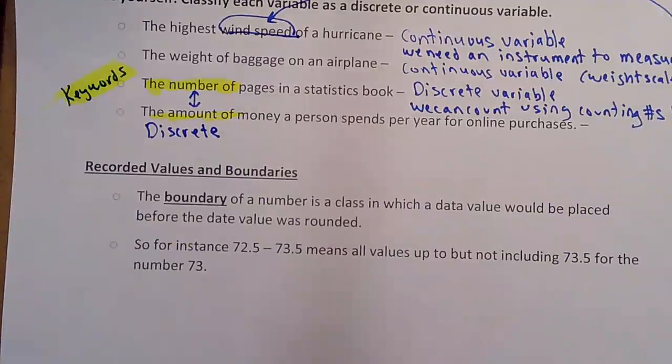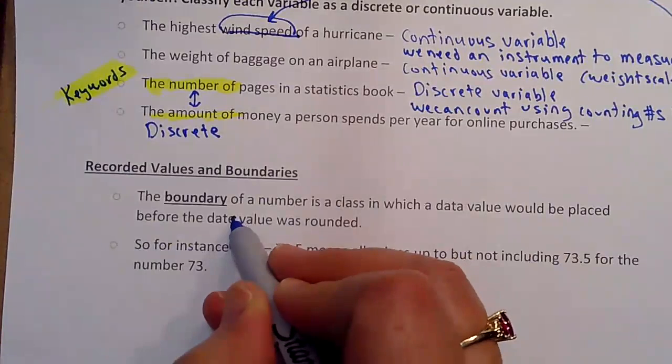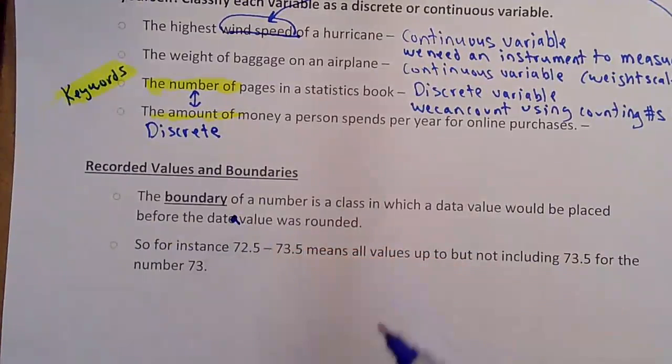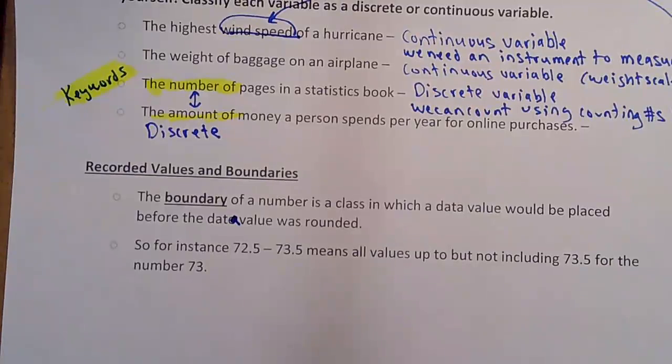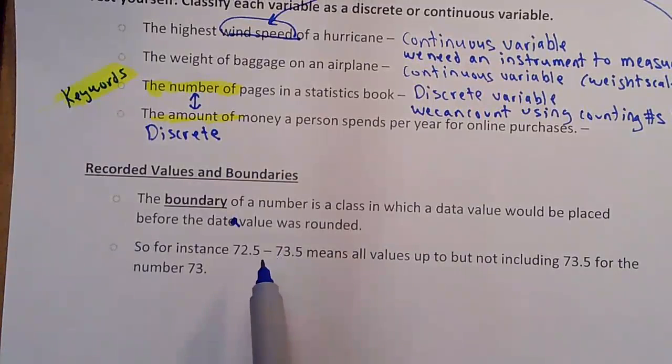Okay, and then we say recorded values and boundaries. So the boundary of a number is a class in which a data value would be placed before the data value was rounded. So for instance, they say 72.5 to 73.5 means all values up to but not including 73.5 for the number 73. This is an example of a boundary. I see that it ends in 5. That's kind of a key there, that it ends in 5.